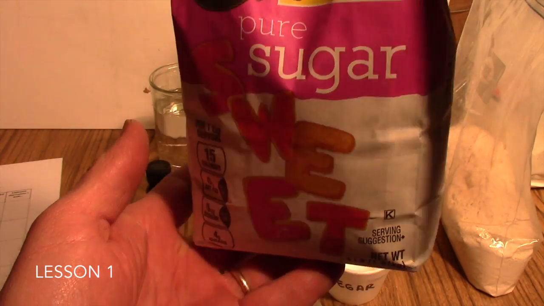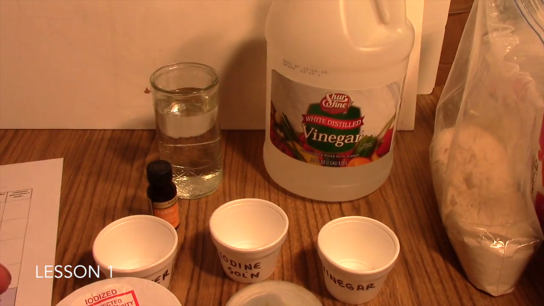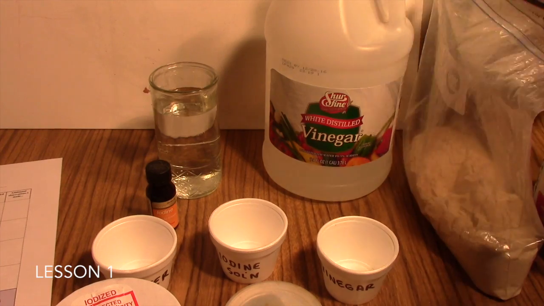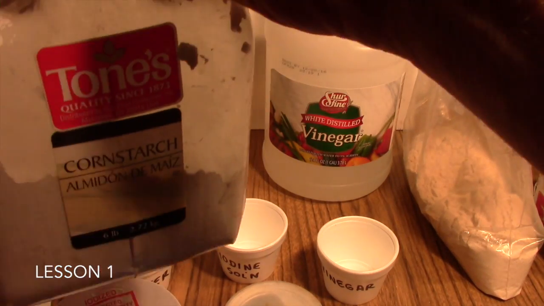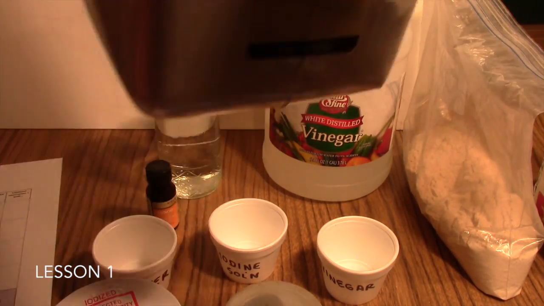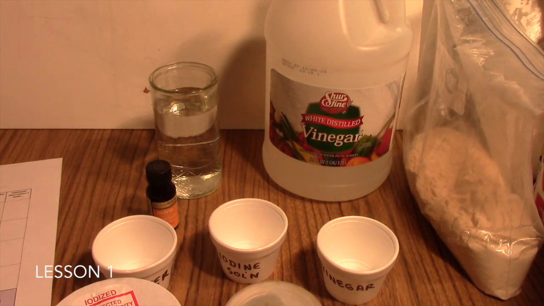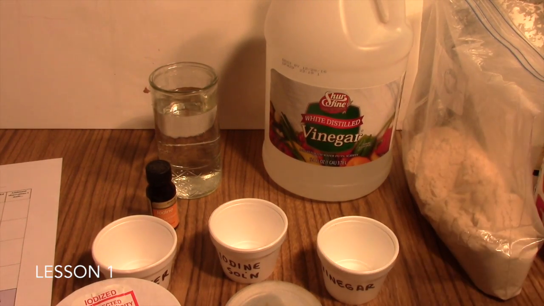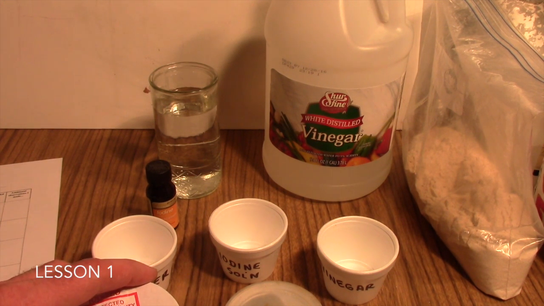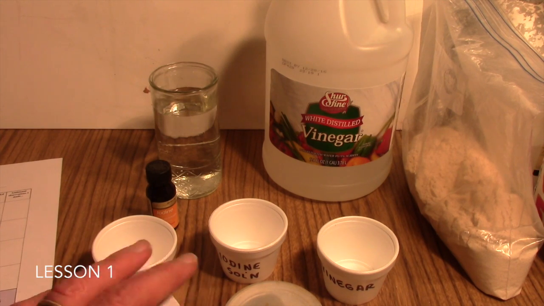Powdered sugar is another good white powder to use. And then we have a container here of cornstarch. There are other examples of powders you might use found in your lab guide, your teacher edition, the pages for this lab.